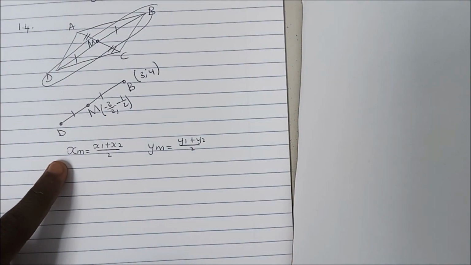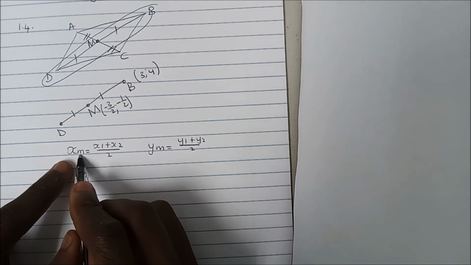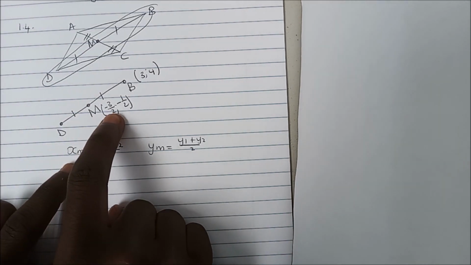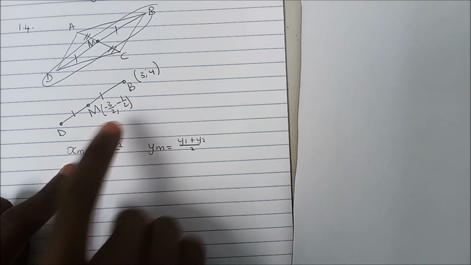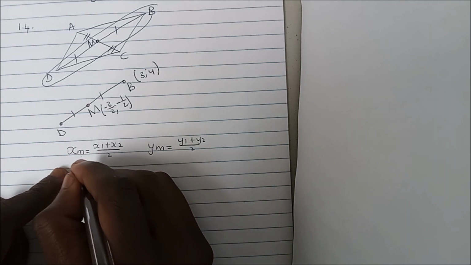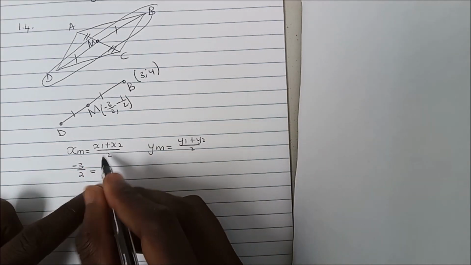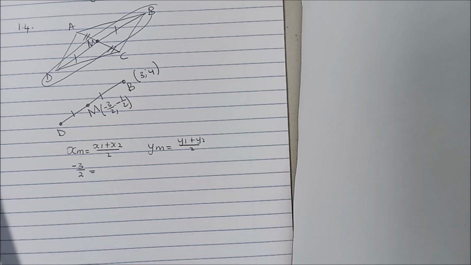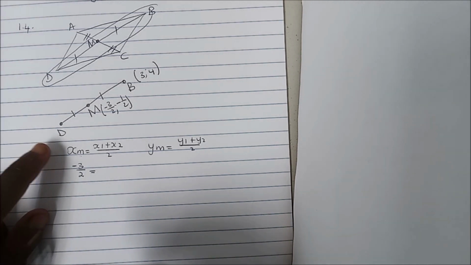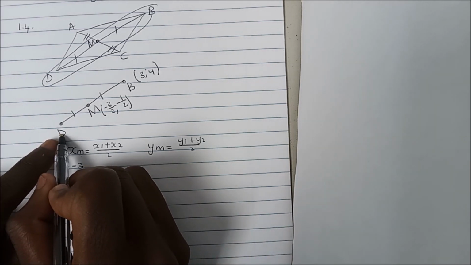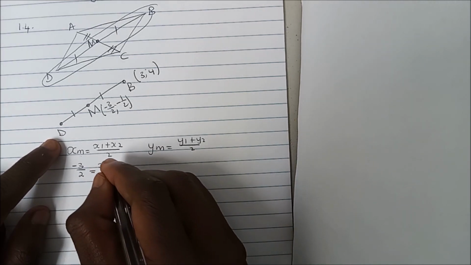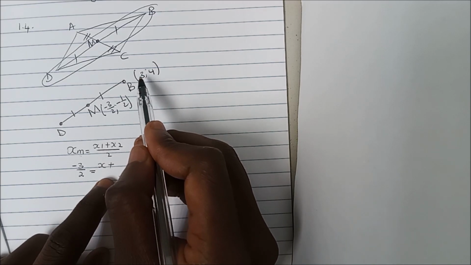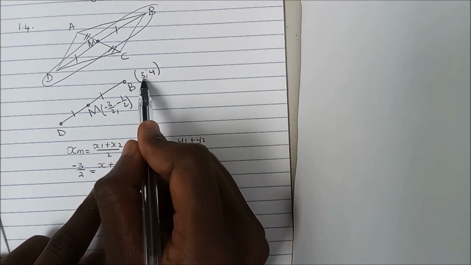And then now, what is our xM? Remember, xM is just the value of x at the midpoint. So what is the value of x at the midpoint? That is -3/2. So xM will be -3/2 equal. And then what is x1 and x2? Remember, I said x1 and x2 are outer points. So the first outer point we can just call x plus, and then what is our second outer point for x? This one, which is 3.